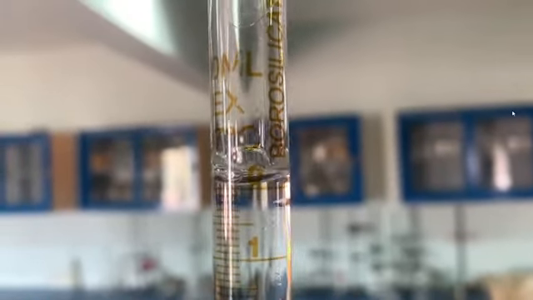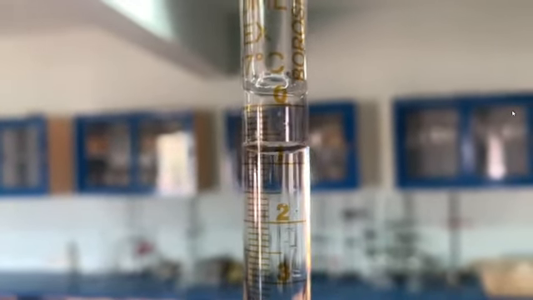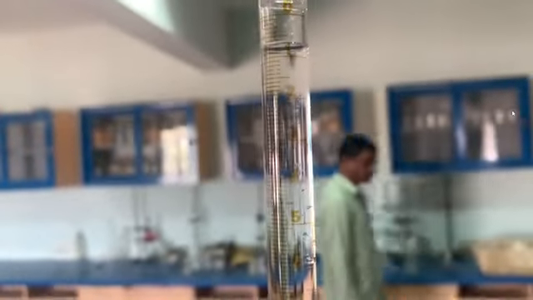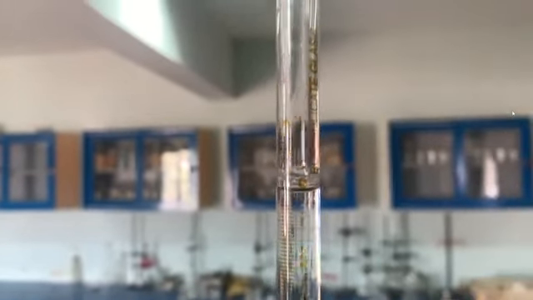So now we will check the initial reading. Initial reading can be checked by recording its lower meniscus.